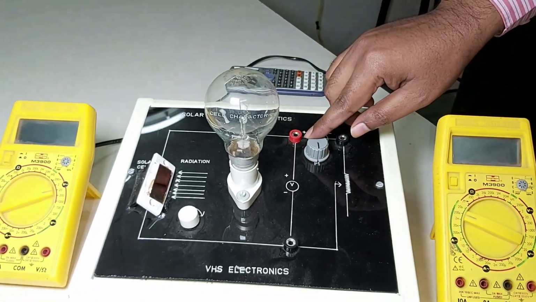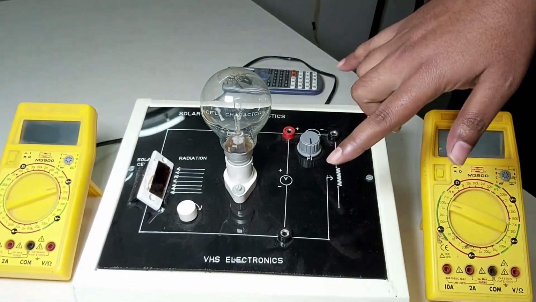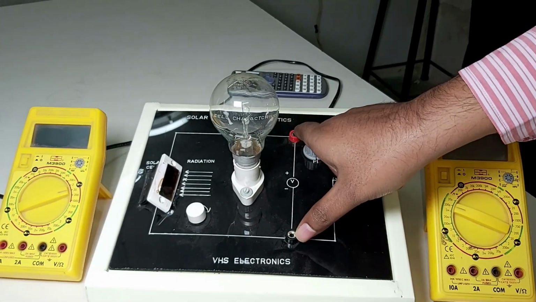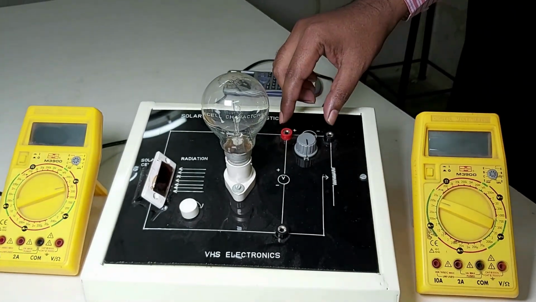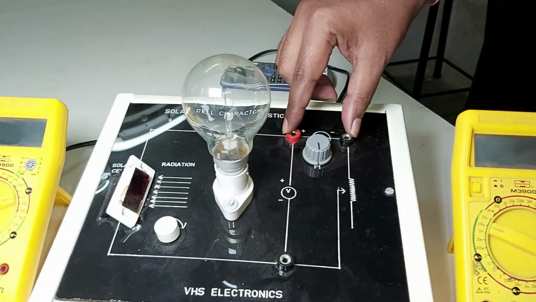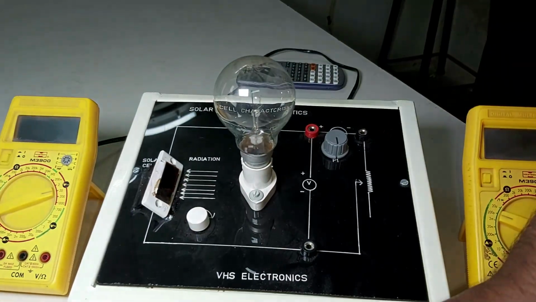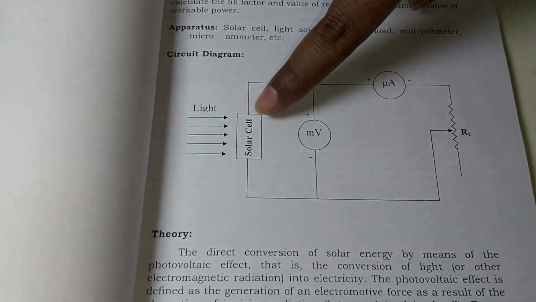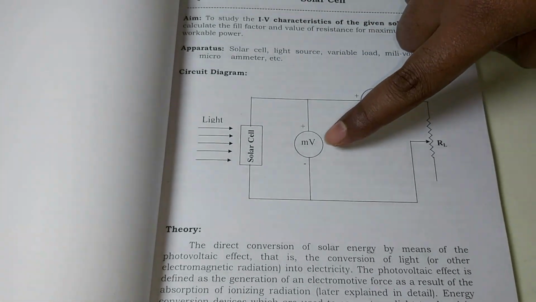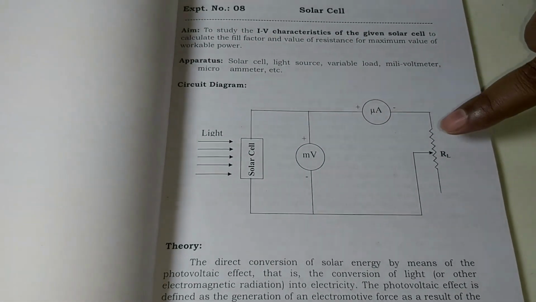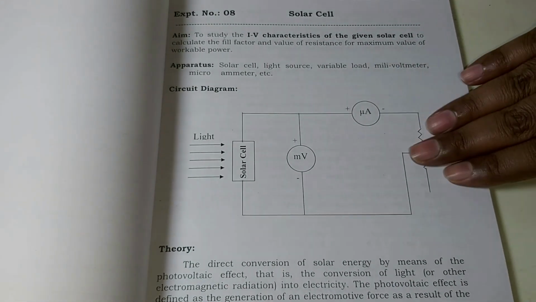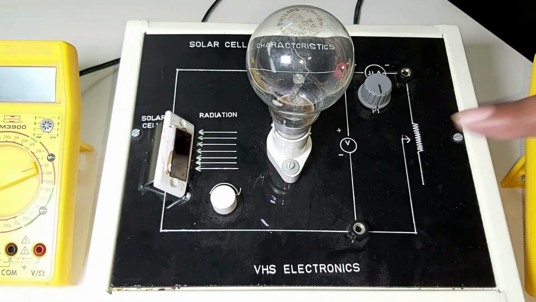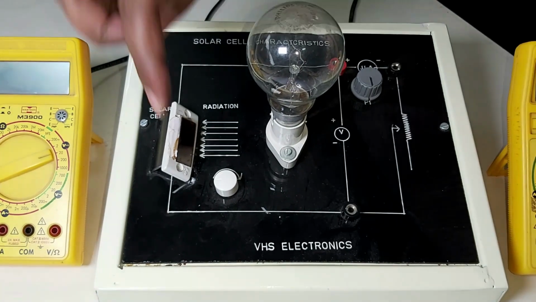We can measure the voltage across the resistance or solar cell by connecting a voltmeter which should be connected parallel to this solar cell like this, that we will connect later on. And to measure the current in the circuit, we have to connect an ammeter across these 2 points. So you can see this particular circuit diagram for your understanding. The circuit diagram is like this: solar cell, then voltmeter, then ammeter and variable load resistance. The same circuit you can see here. Now we have to make certain connections here to complete this circuit. Before that, let me tell you what is this and what is this.